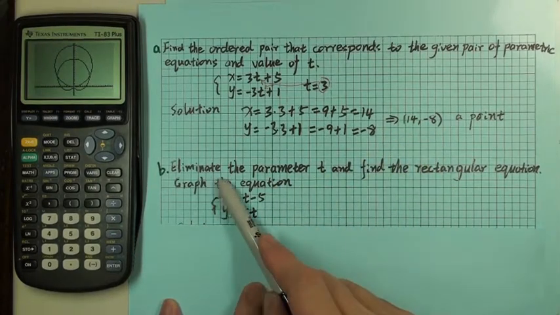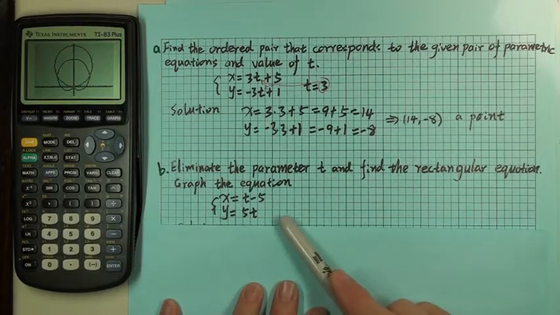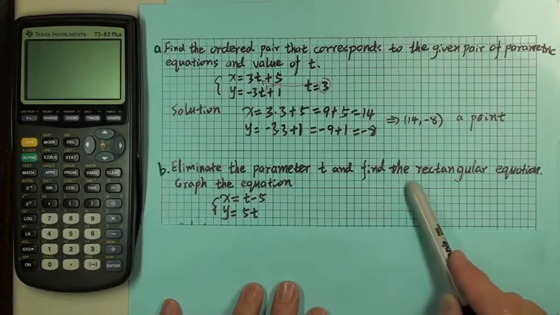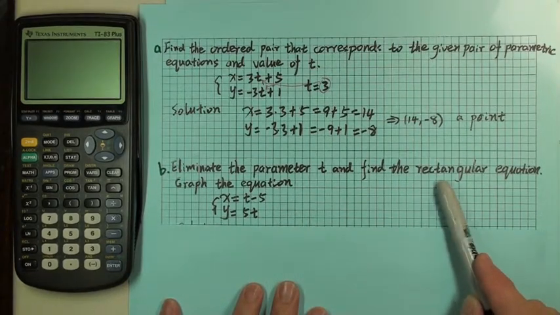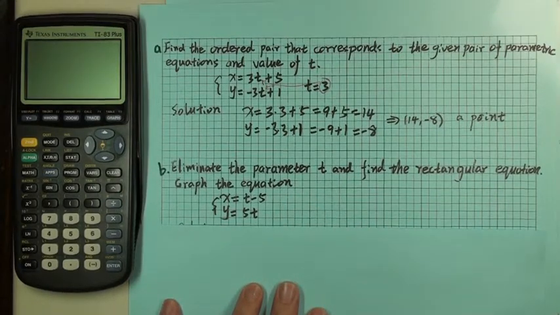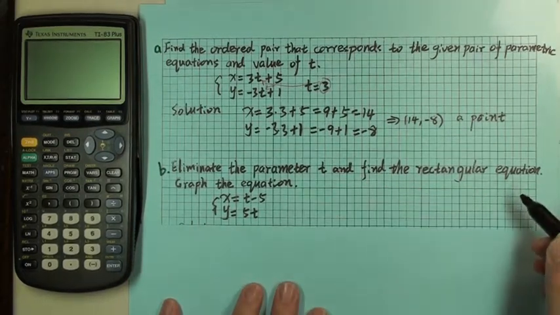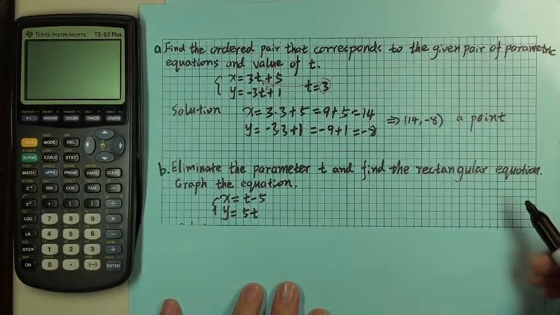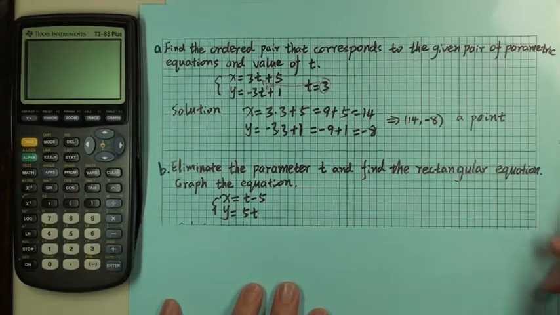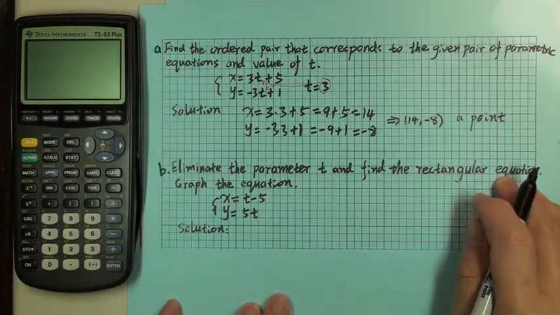Here is to eliminate the parameter t. There are t here and t here, and we need to find the rectangular equation and graph the equation. Basically, the equation you are going to find is a linear equation. After you get a linear equation, I'm sure you are able to graph it.